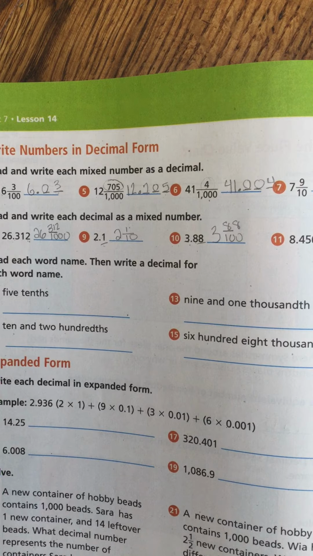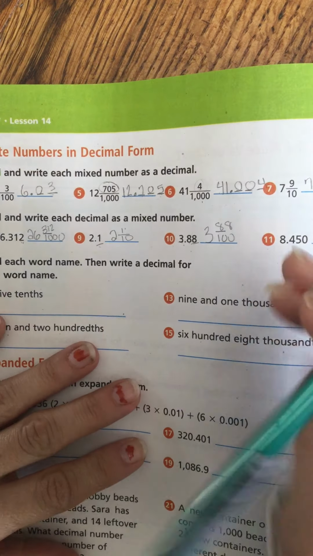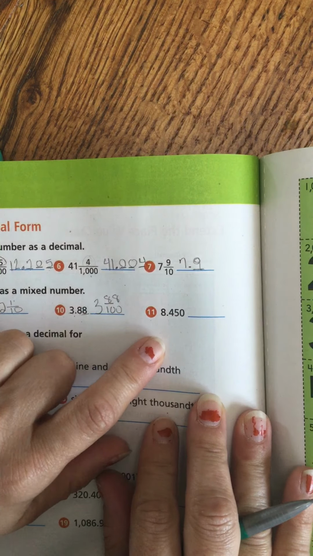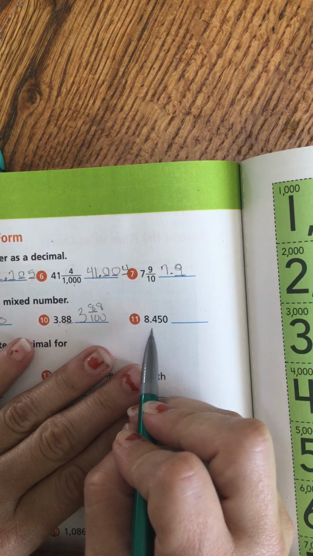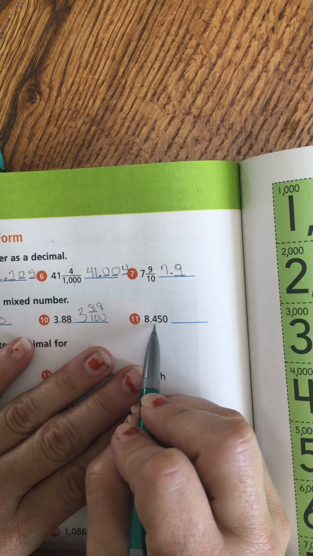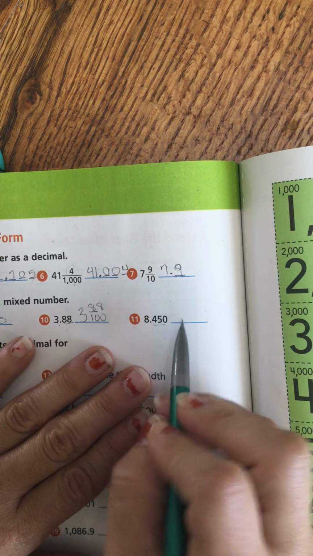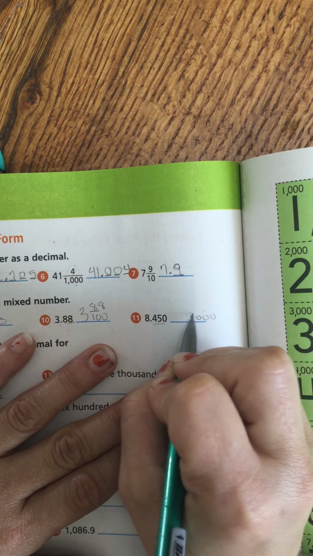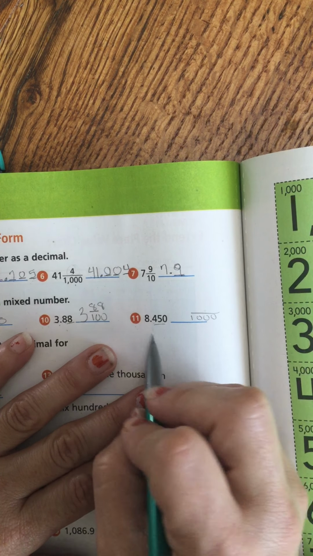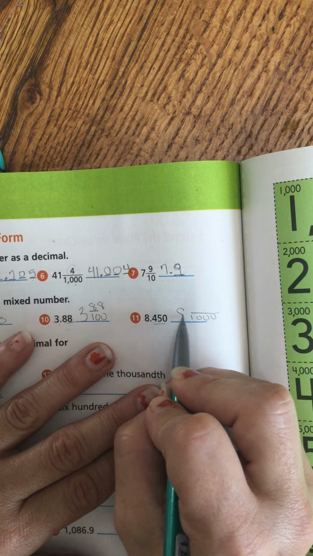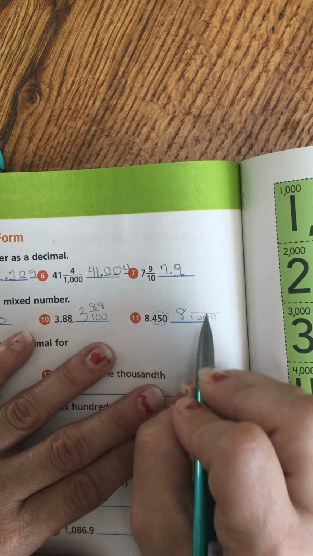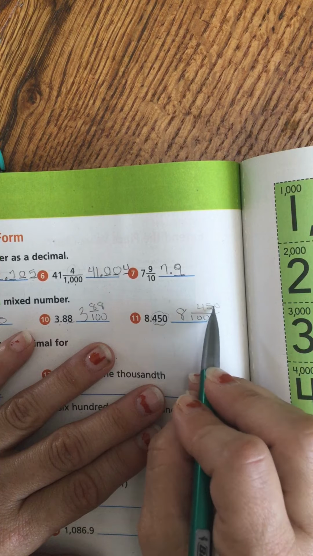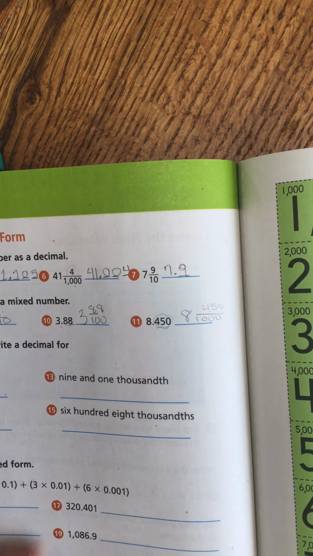So number 10 was 3 and 8 over 800. Number 11. If I look at this, tens, hundreds, thousands. That's telling me the denominator is going to be in the thousand spot. So 1,000. 8 is my whole number because it's before the decimal, and 450 is my numerator. So 8 and 450 thousandths.